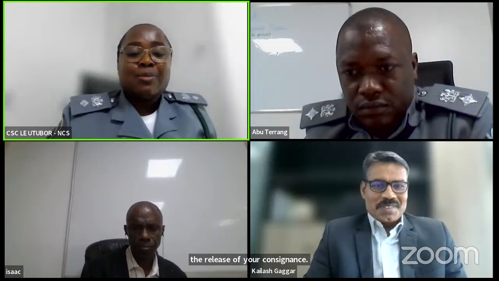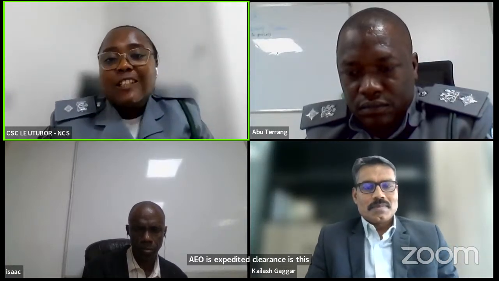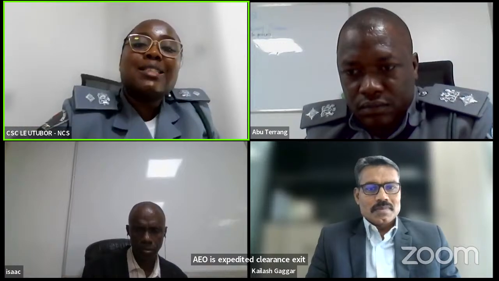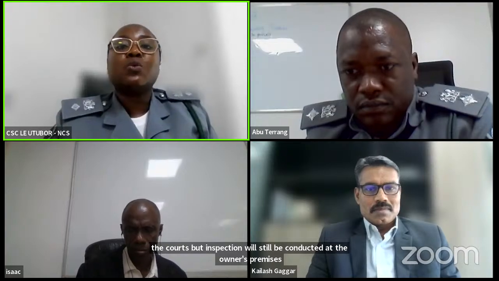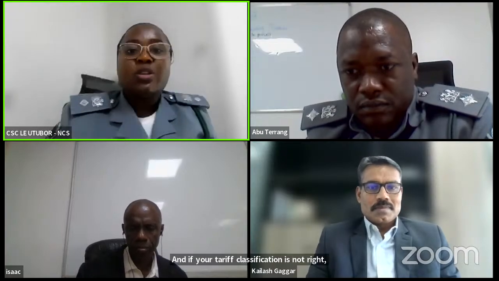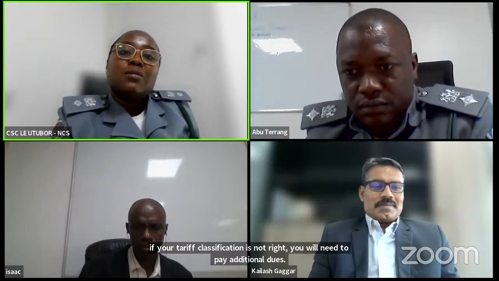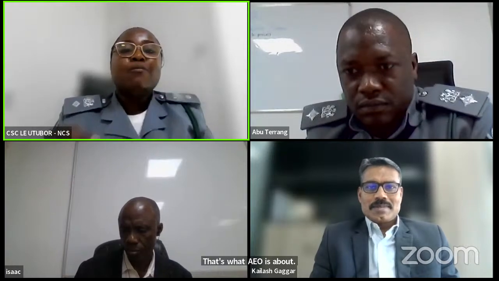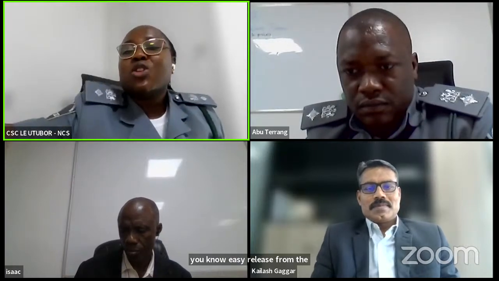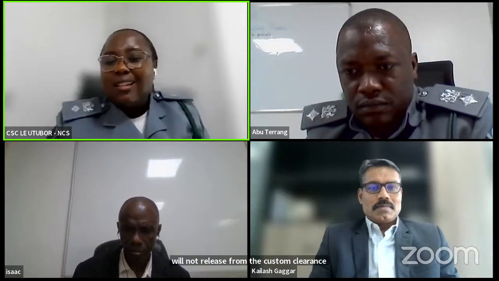AEO is expedited clearance, an expedited exit from the ports, but inspection will still be conducted at the owner's premises. And if your tariff classification is not right, you'll be made to pay additional duties. So it's about the release from the ports. That's what AEO is about. Easy release from the ports, but not release from the customs clearance procedure. I don't know if it's clear.